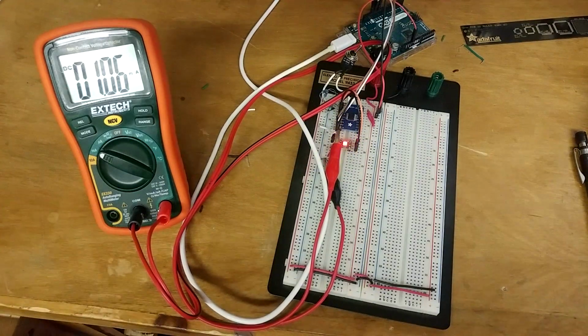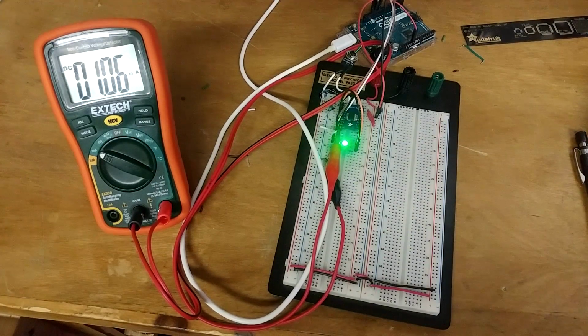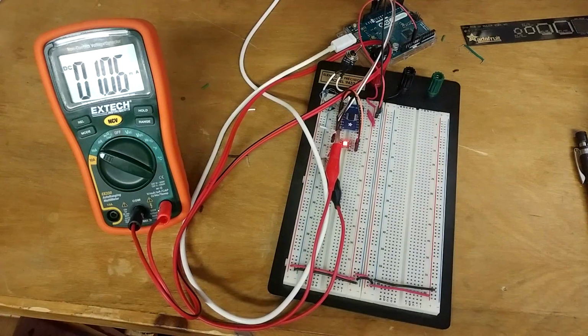The TLC59711 is a nice little constant current PWM driver for LEDs, and especially RGB LEDs. It is especially useful as it is very easily controlled with just 2 digital pins from an Arduino, and there are plenty of libraries that exist for it.